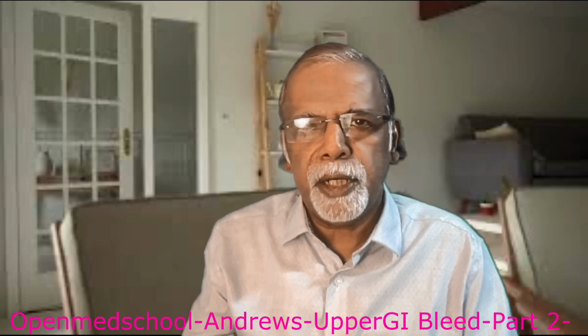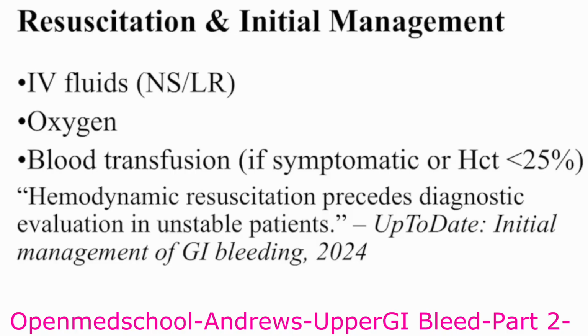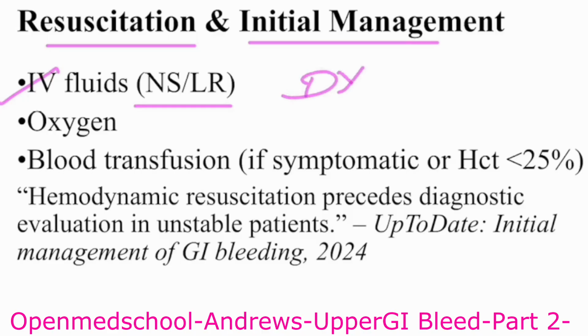Resuscitation and initial management. In a patient coming with upper GI bleed, the most important thing is resuscitation and initial management. Start IV fluids, normal saline or Ringer's lactate. Don't give dextrose. Dextrose is contraindicated. Oxygen supplementation if required.